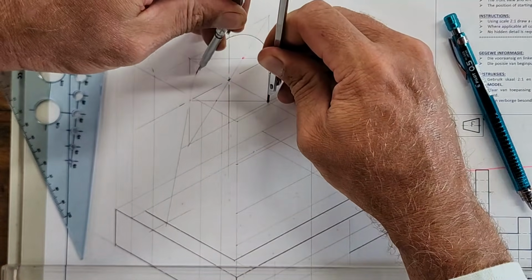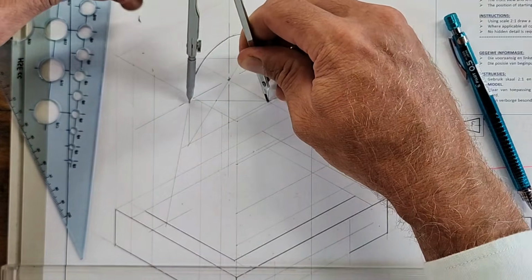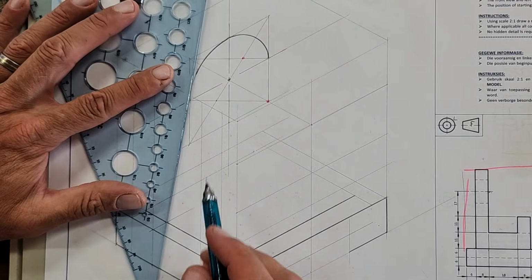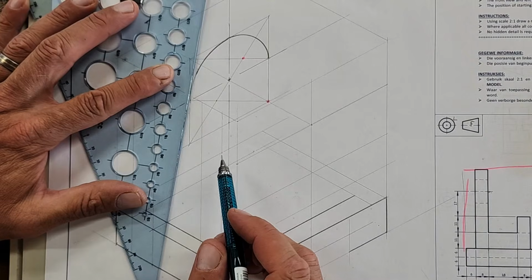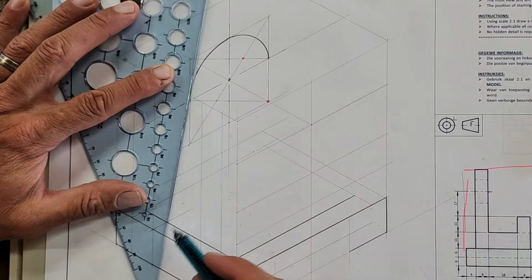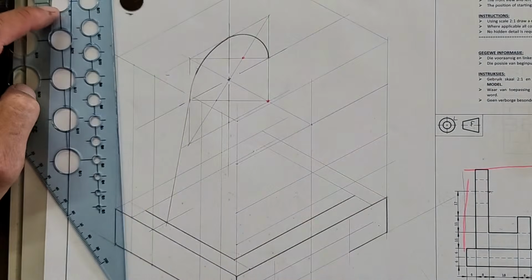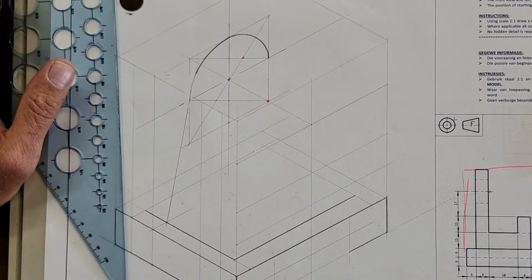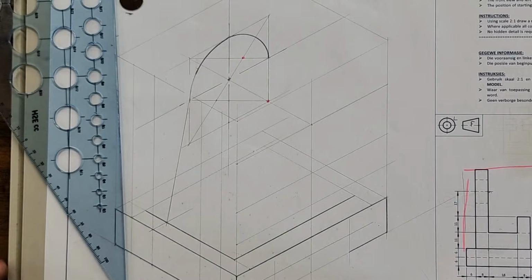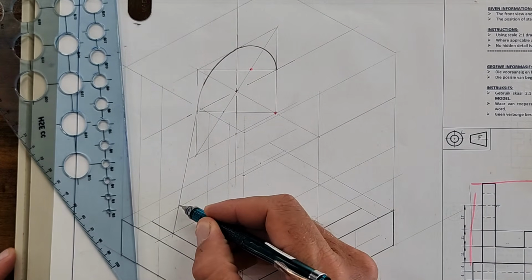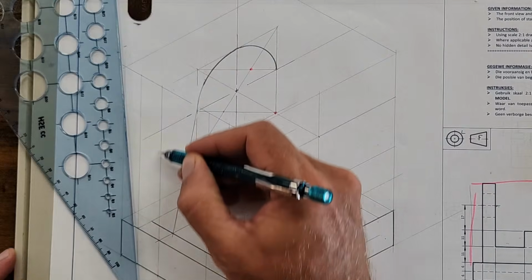There it is. Just make sure that's a construction line, because this line here must be a tangential. Okay, you keeping up? All right, so the back will be parallel to this one.